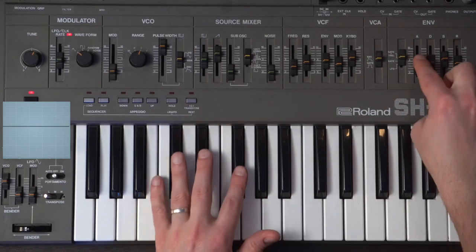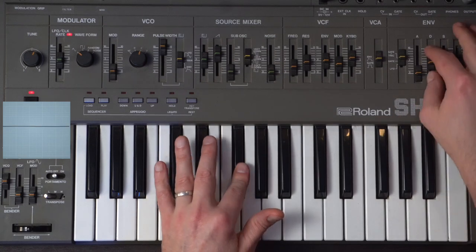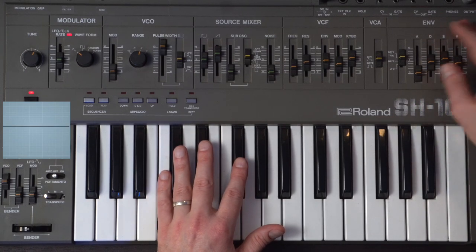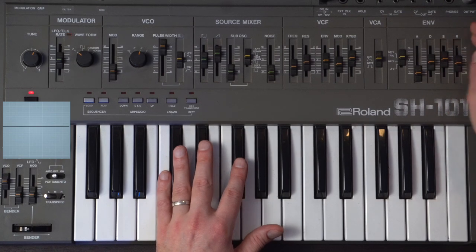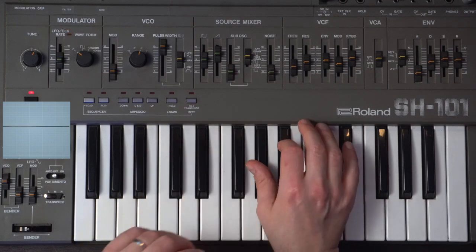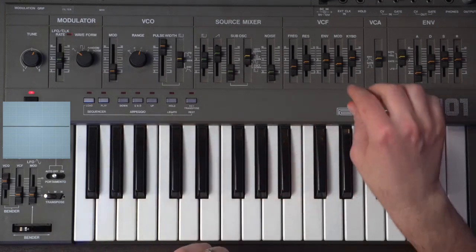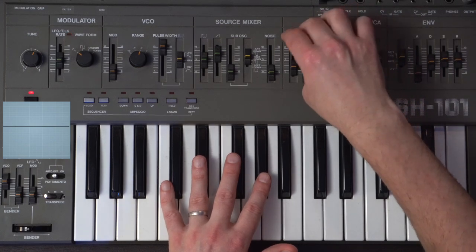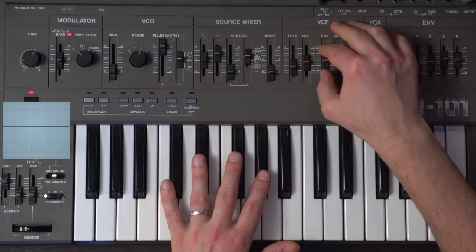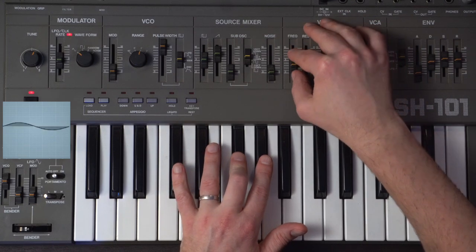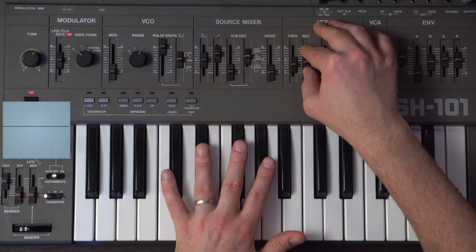And then for the envelope, we'll go attack down, decay around 4 or 5, sustain about halfway, and then release the same. Now we can start to increase the envelope amount, the cutoff frequency and resonance to get enough volume in there.